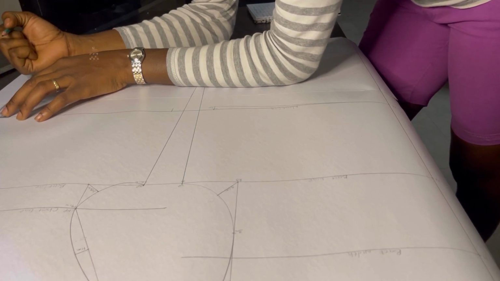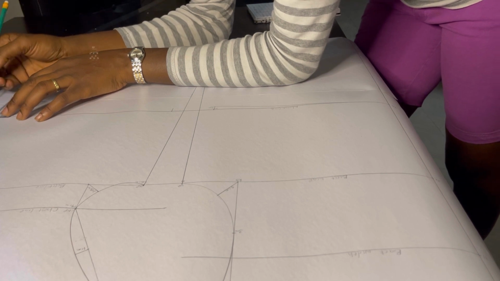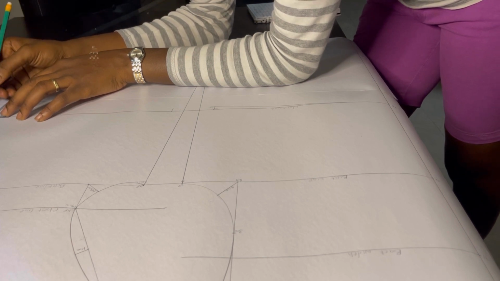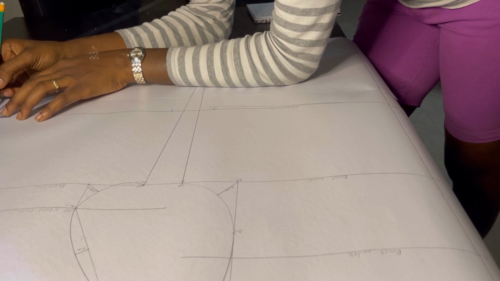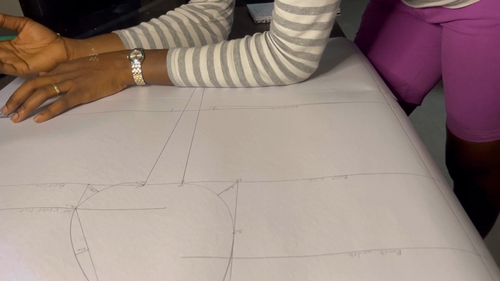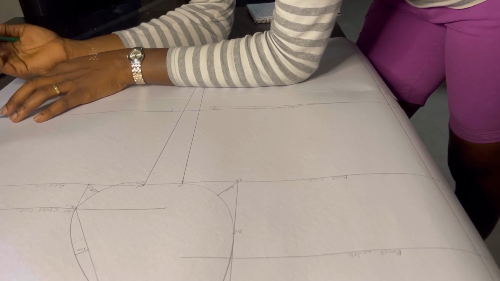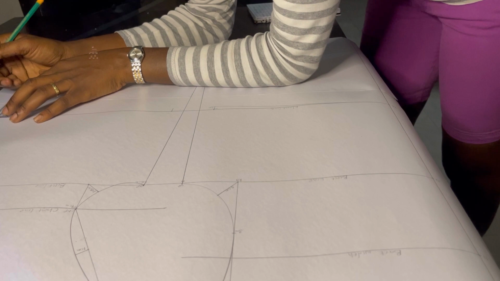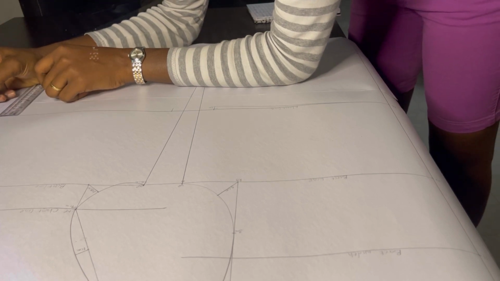This is to accommodate the tummy. I use 2.5 cm. Small size, you can use 1.5. So for me, I want it down using 2.5 cm.